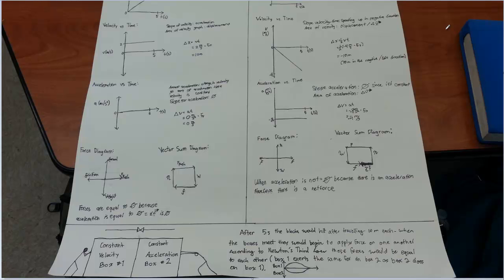And the acceleration graph is on zero because there is no acceleration. It's not speeding up or slowing down. It is moving at a constant speed. I guess that's it.